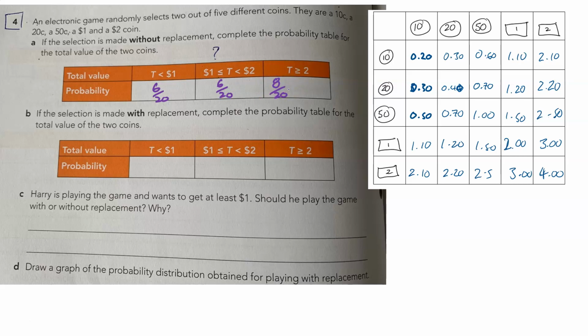Looking at our second example, this time it's with replacement. So no longer are we crossing out those double ups, we're keeping them in. And also our answers are out of 25. So we write them there. So we can count up our less than $1: 1, 2, 3, 4, 5, 6, 7, 8. 8 out of 25.